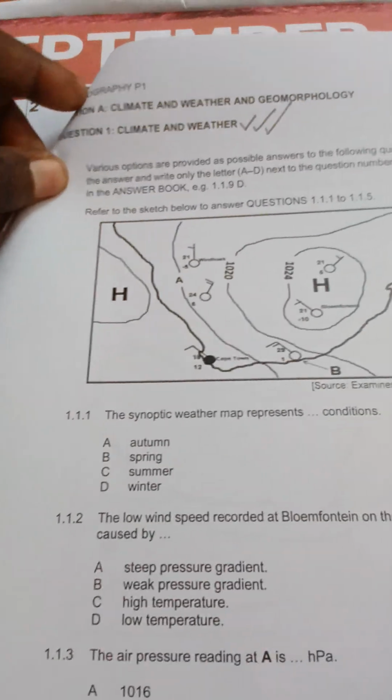Today I am going to go through the Western Cape paper from Metro North Education District, School-Based Assessment, September Trial Common Examination, Geography Paper 1, Task Number 6, September 2025. I'm going to go through this paper. I'll start with climate and weather. I'm not going to go over the instructions. I'll go straight to the paper.